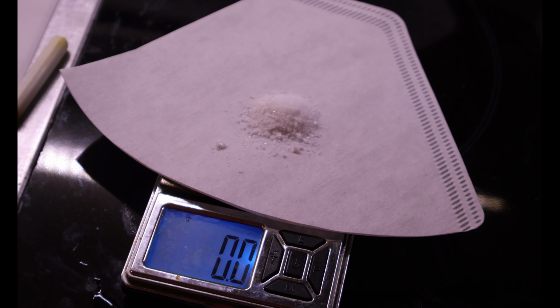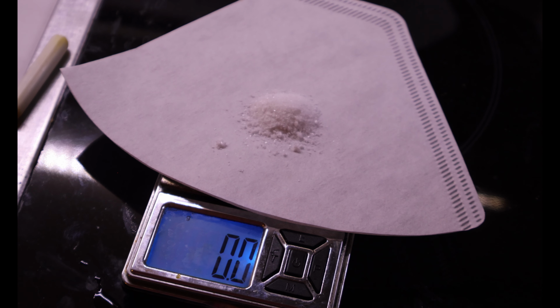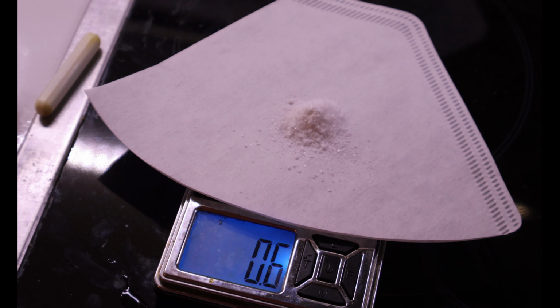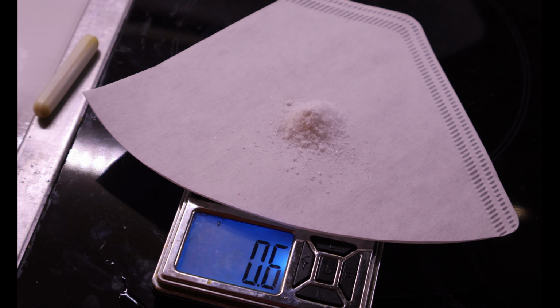It said half a gram. I'm gonna suppose it was half a gram. Let me remeasure it again. Now it says 0.6. Well, I'll say 0.5, just to be fair with the scale. 0.6 seems a bit too generous for the scale.